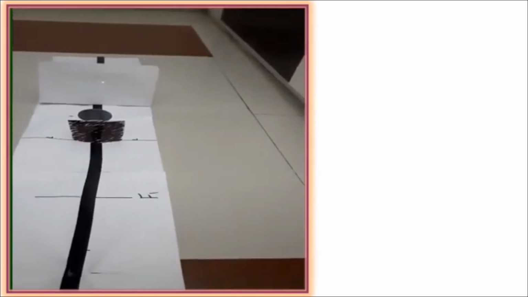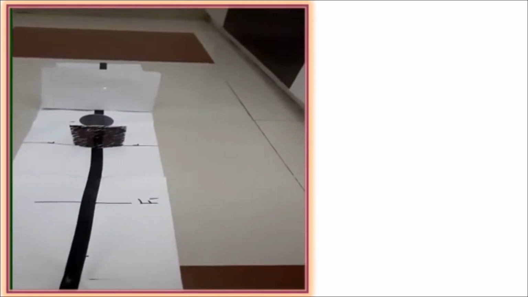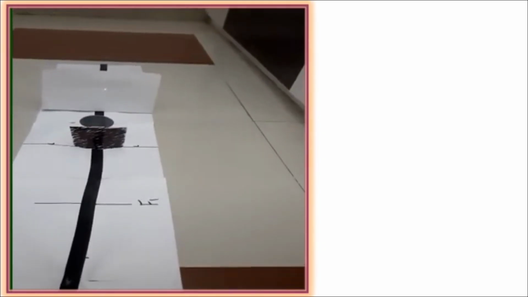A point sized image of the object is being obtained on the screen when the object is kept at infinity. If you see it in the dark, it will be clearer. So we obtain a very small or highly diminished image of the object, and it is an inverted image.